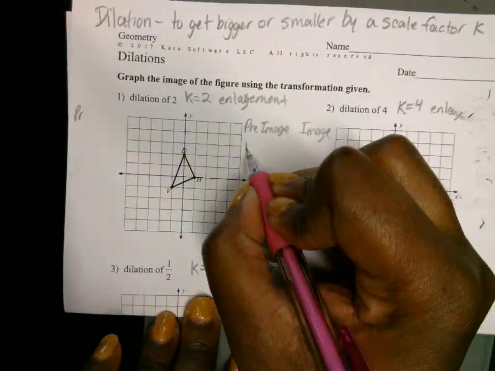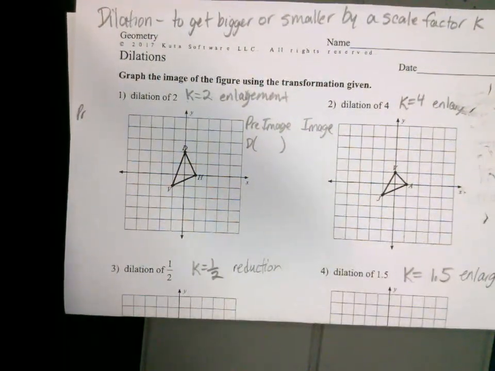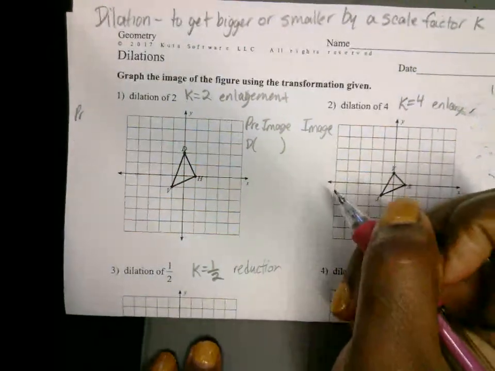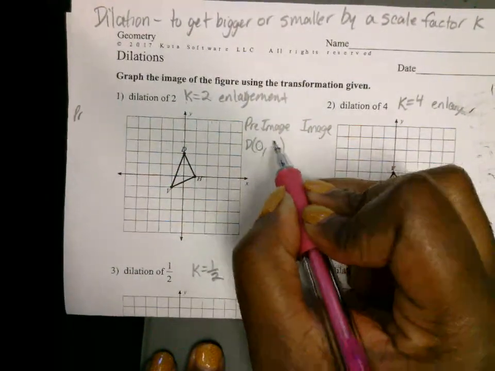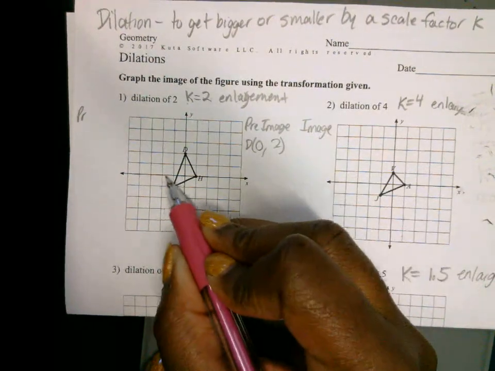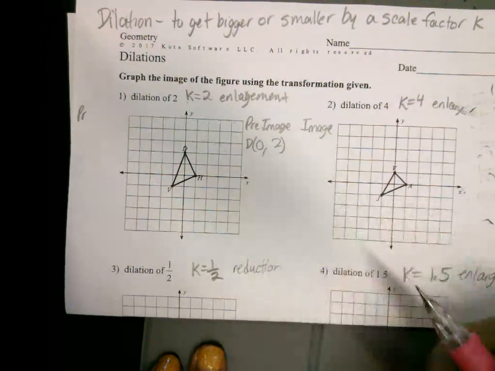We got D. What's the ordered pair for D? What's the location for where D is? 0, 2. You don't go left or right, so that's 0, and you go up 1, 2, so that's positive 2.